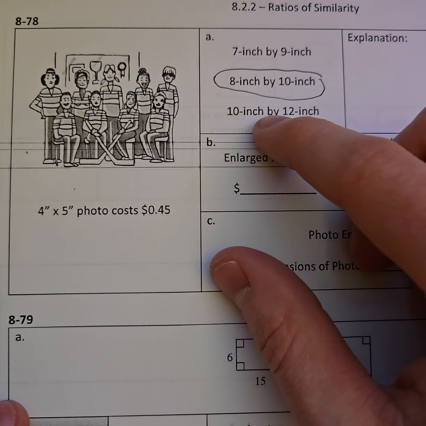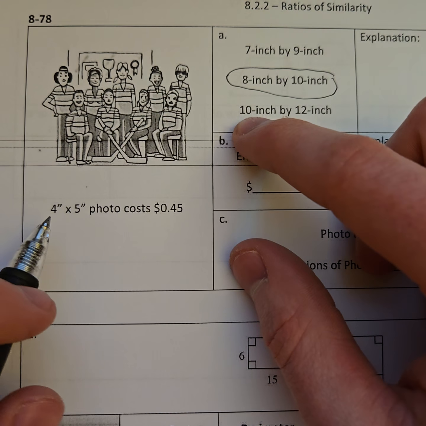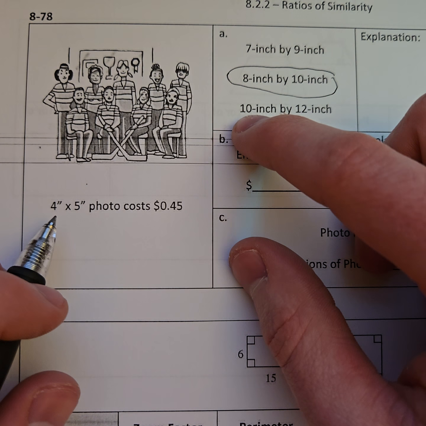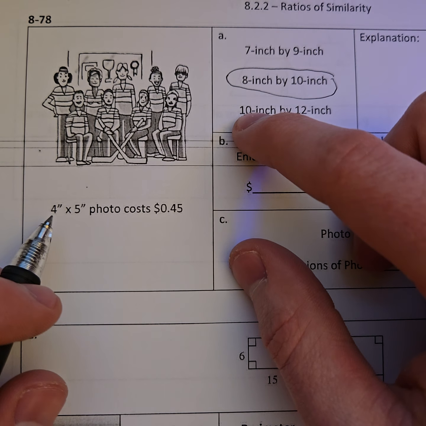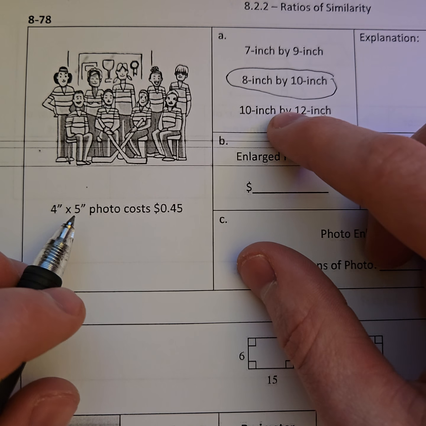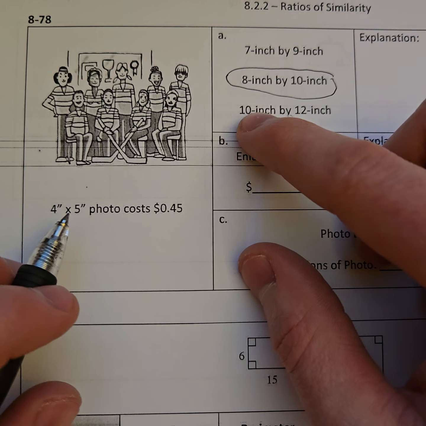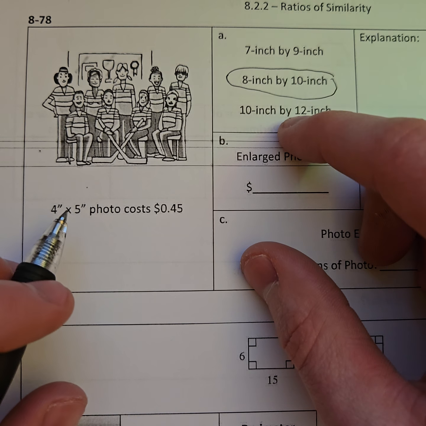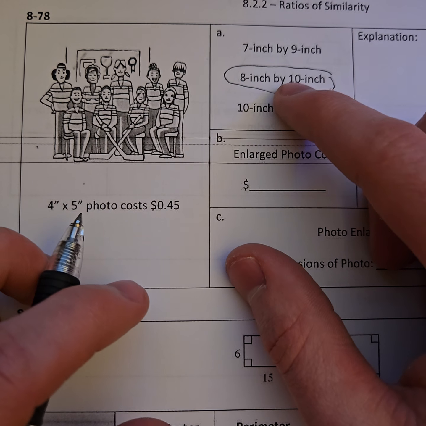Okay, and then 10x12, same thing. We want our length, or this is the height maybe, the height goes with the height here, and that's not proportionate to the length and length here. It wouldn't be the same scale factor. 10 divided by 4 is not the same as 12 divided by 5. But if you look at this one, 8 divided by 4 is 2, 10 divided by 5 is 2, so that's your scale factor.